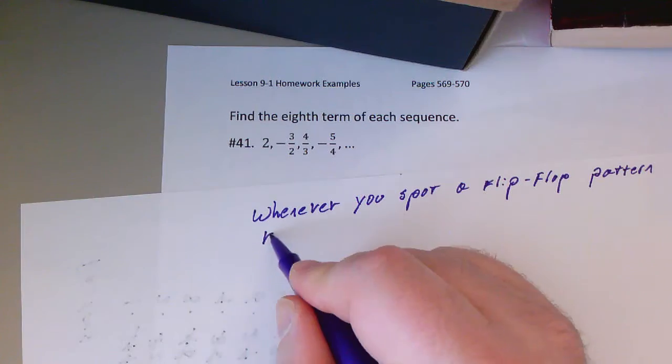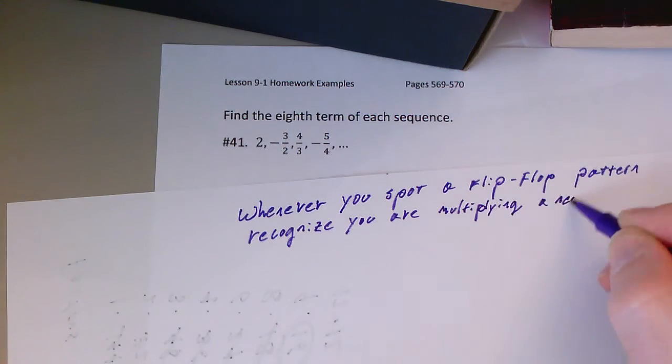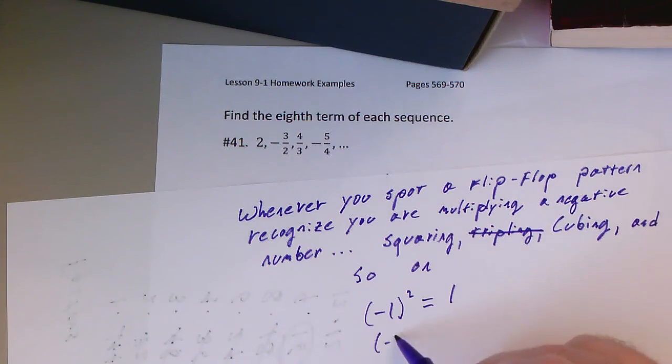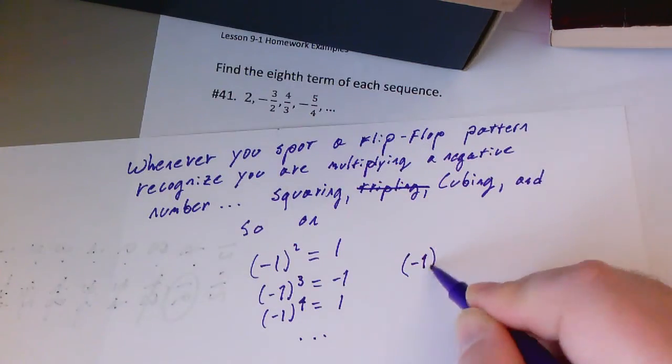Okay, there's a flip-flop pattern where it goes positive, negative, positive, negative. And whenever you see that, you need to recognize that what you're doing is squaring, cubing a negative number.